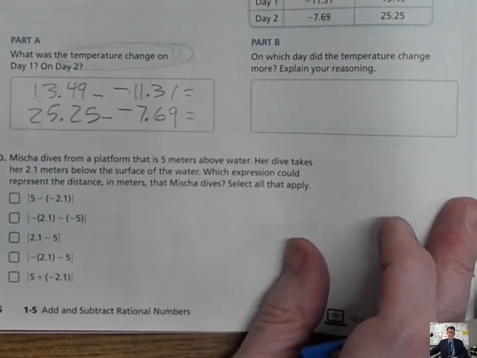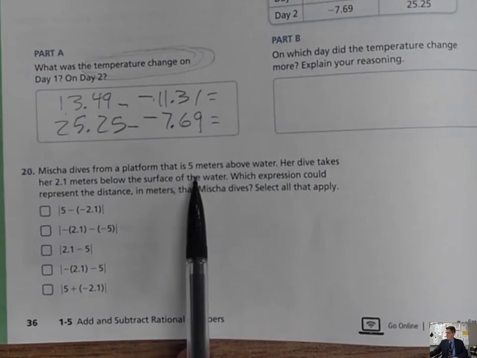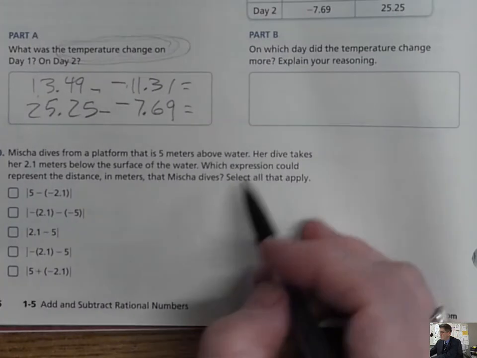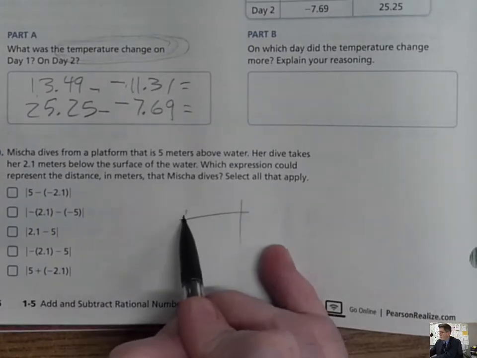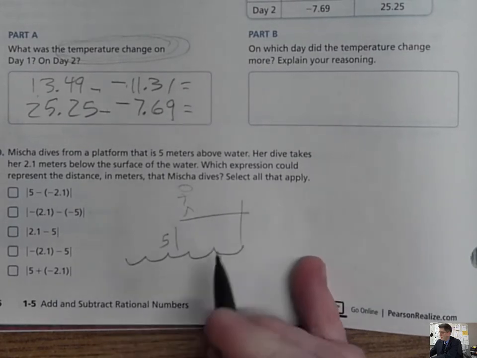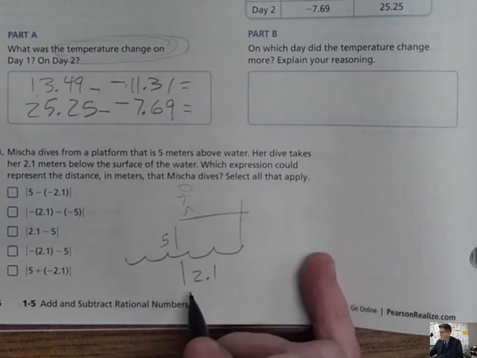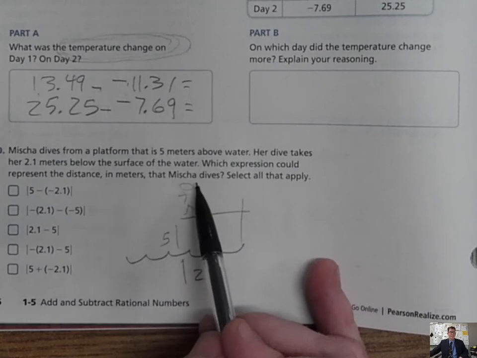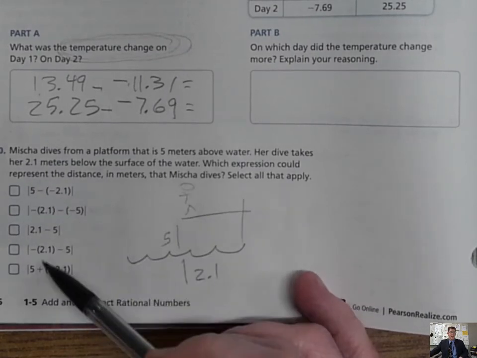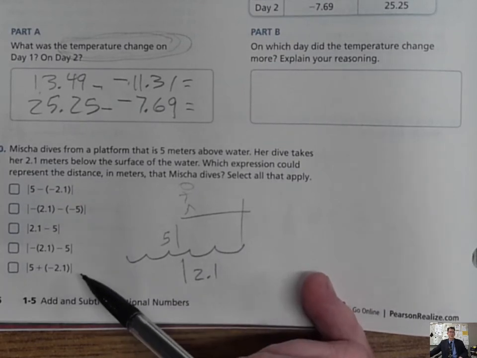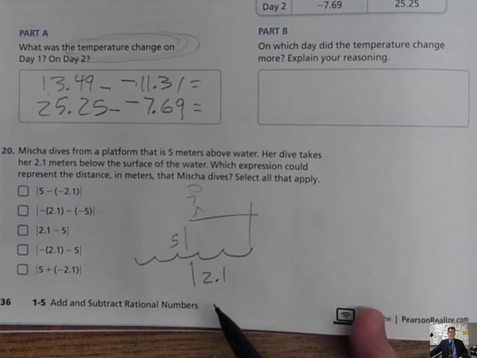Number 20. Misha dives from a platform that's 5 meters above water. And her dive takes her that much below the surface. If you draw a picture, here's the diving board, and there she is. So it's 5 meters to the water, and she goes 2.1 meters underneath. So which would represent the distance that she dives? Well, the reason you see these absolute value signs shows it's going to end up being a positive number. So it's the 5 and the 2.1.